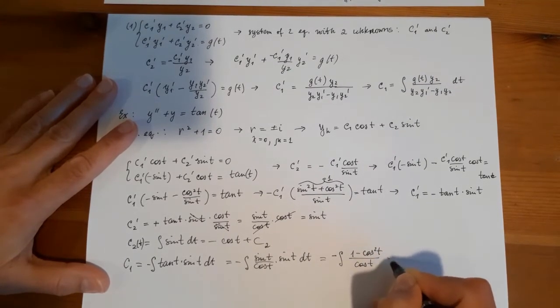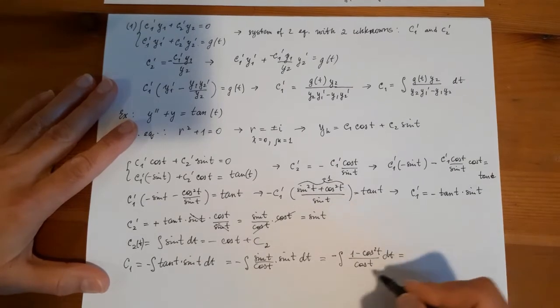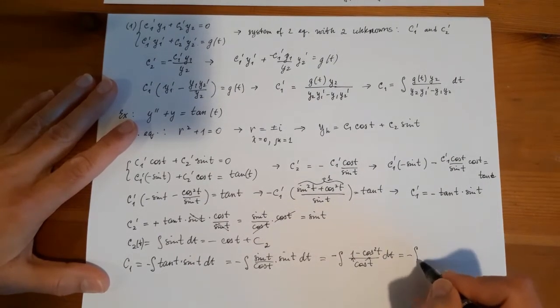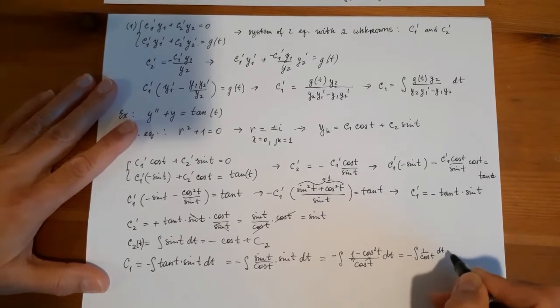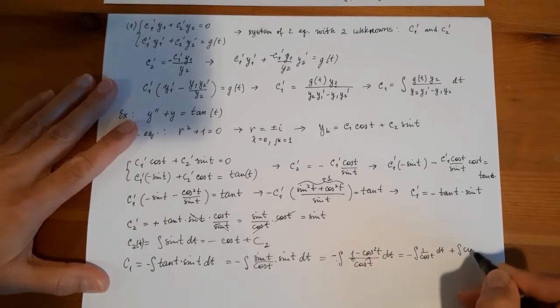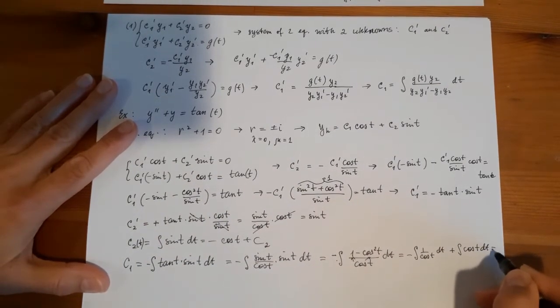I don't want to really integrate, I just want to use the ready formulas. Now I'm going to divide each term by cosine, so I have the integral of 1 over cosine of t dt, and minus the integral of cosine of t dt.